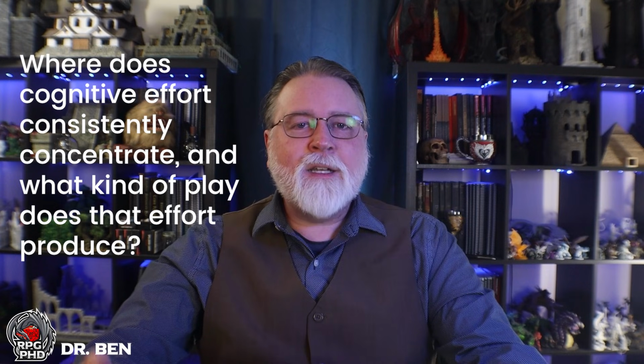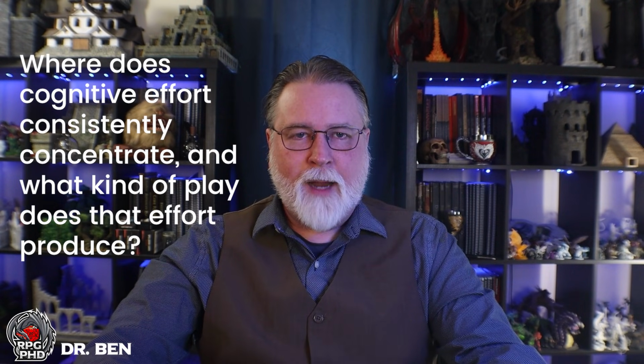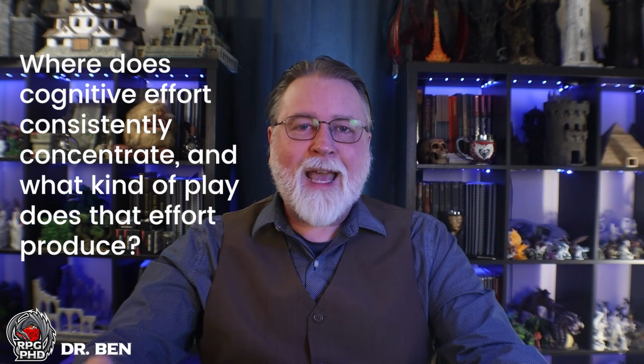For designers, the lens of complexity becomes a playtesting question. Where does cognitive effort consistently concentrate? And what kind of play does that effort produce? During tests, attention can be paid to which rules players reference most often, which procedures slow momentum, and where understanding breaks down or narrows participation.